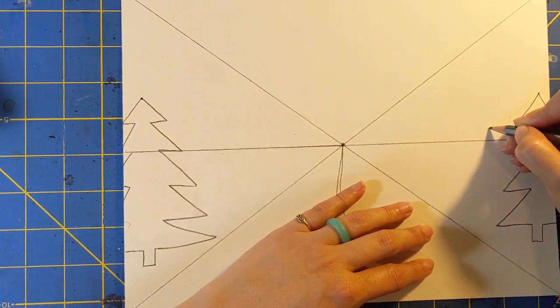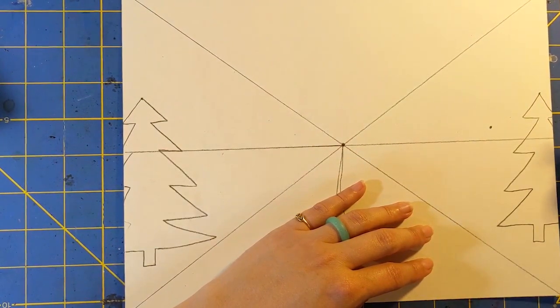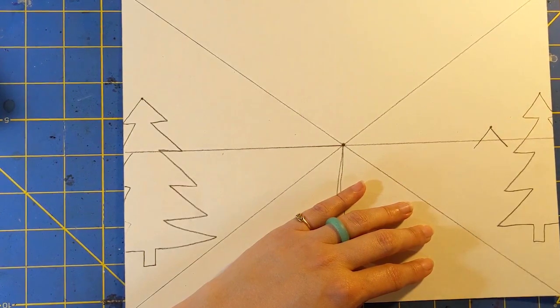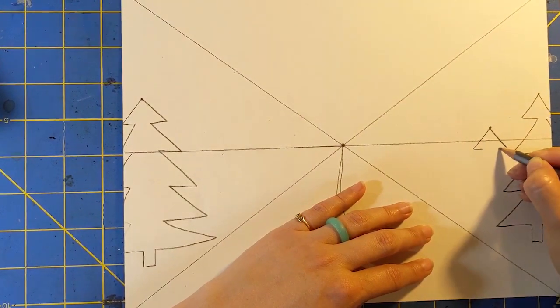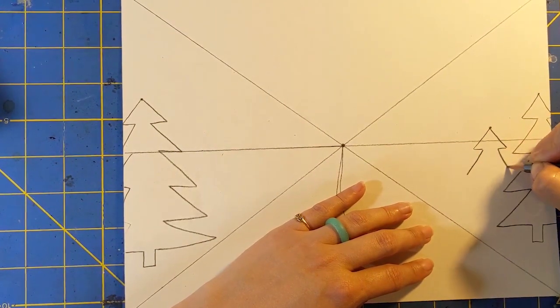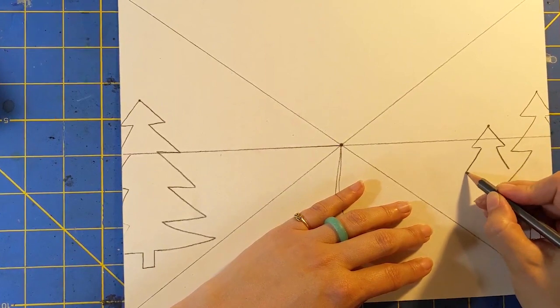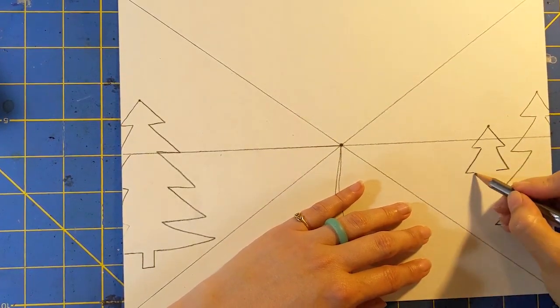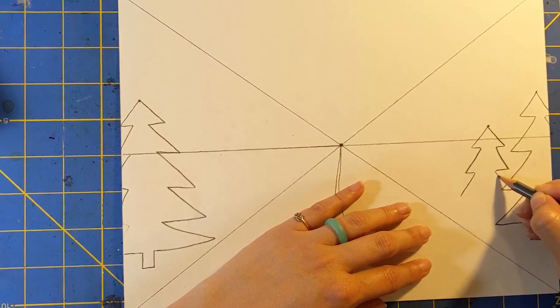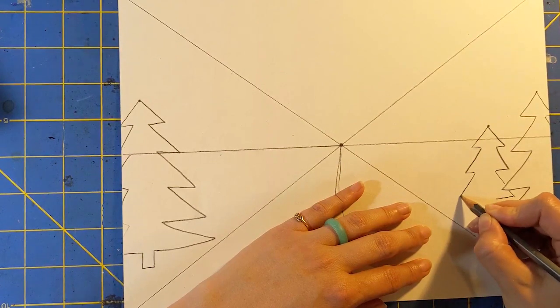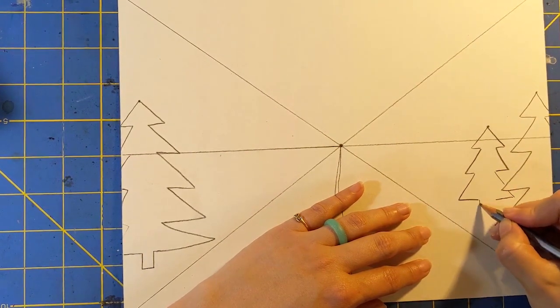So for our next one, we're gonna start our tree, see where we started up here? So we're gonna put our dot a little bit closer to our horizon line. And this time we are going to be making both sides of a triangle and then go horizontal line in a little bit. Two diagonal lines, horizontal lines in, diagonal lines, horizontal in. I'm going to stop my tree here.